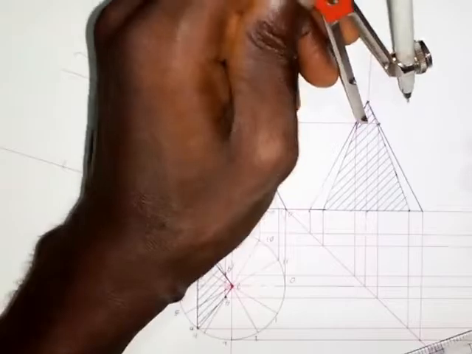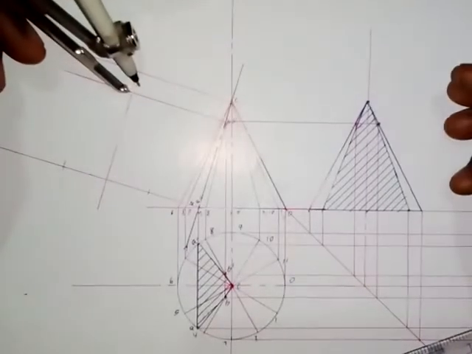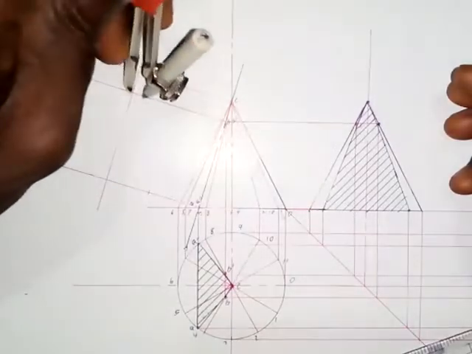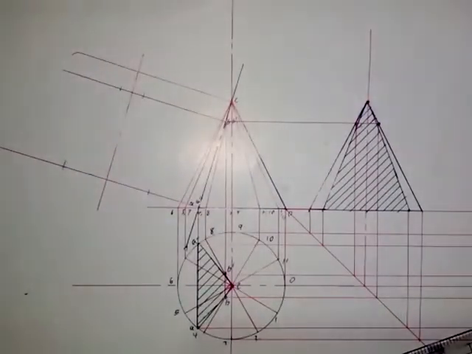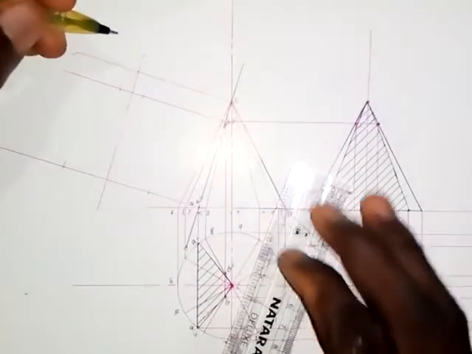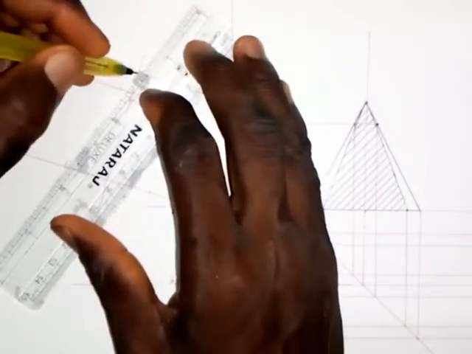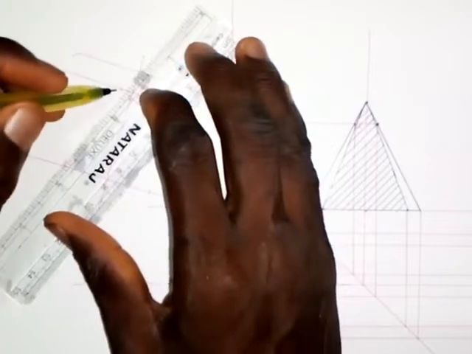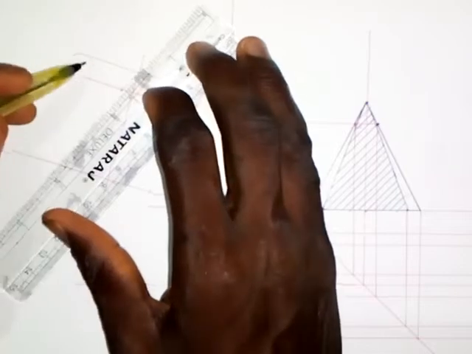Then for BB prime, setting it here, I take this distance, bring it to this point, and draw an arc here and here. The last point here is point C, so I will join this together and connect this together.